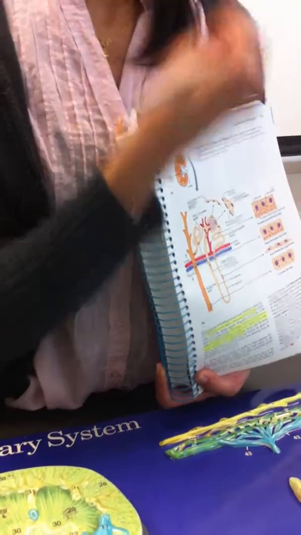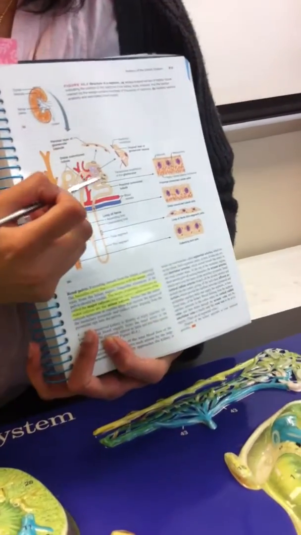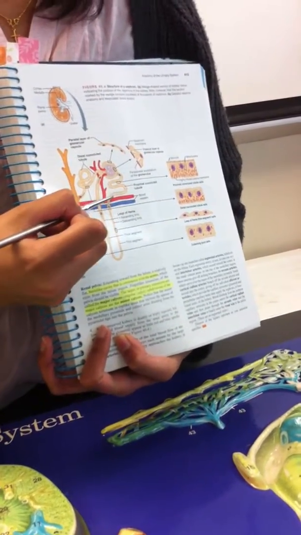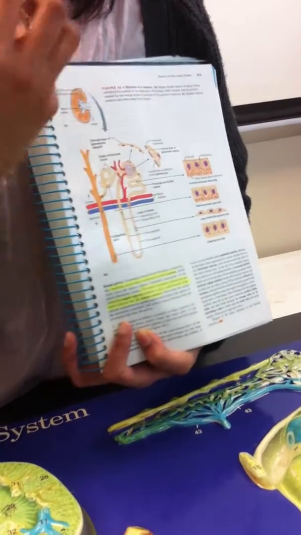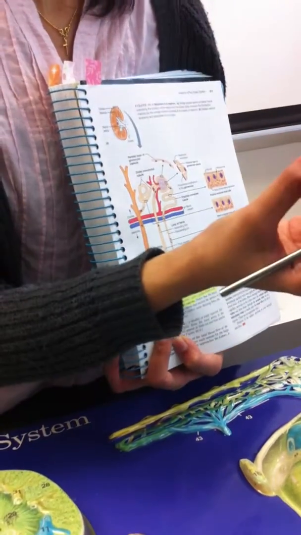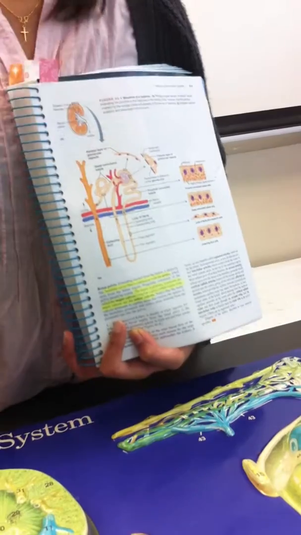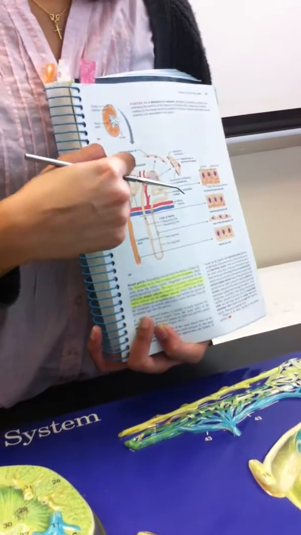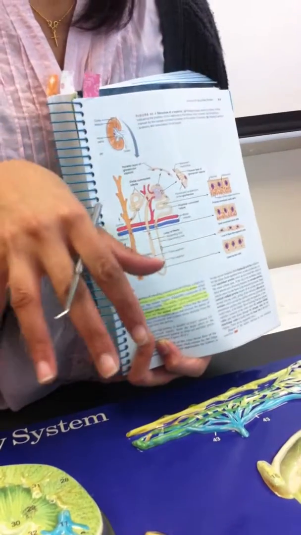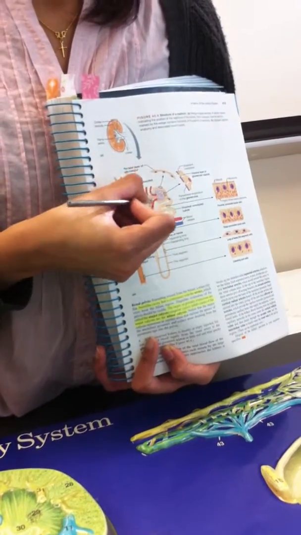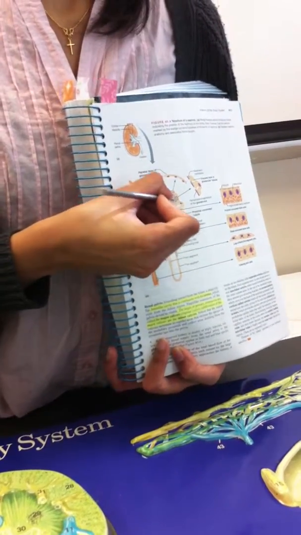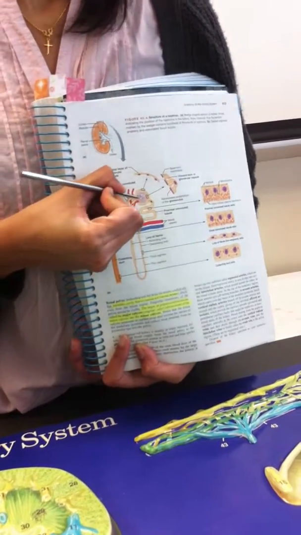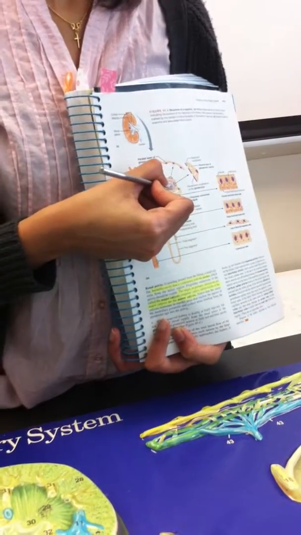That reabsorption occurs further down, in a convoluted tubule-like structure called the proximal convoluted tubule. If you go back to the language of anatomy, proximal is something closer to the region you are interested in. The capsule is right here, so the tube that is near to the Bowman's capsule is the proximal convoluted tubule.